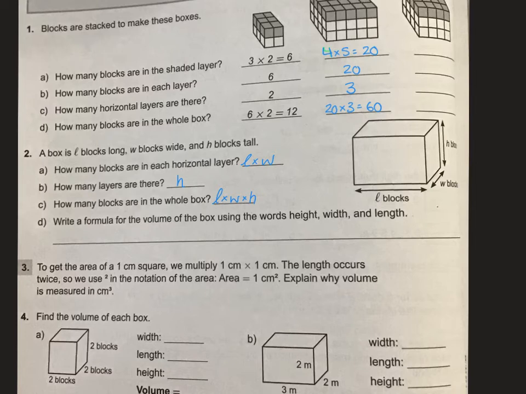Write a formula for the volume of the box using the words height, width, and length. What would we write? So this would become length times width times height equals the volume. And so this is actually the traditional formula. They just wanted you to step by step come to it so you could understand it. Now we're going to put this into practice using a couple of examples.